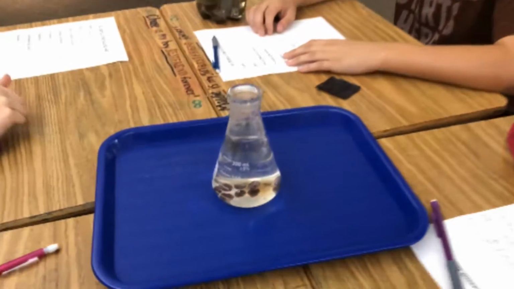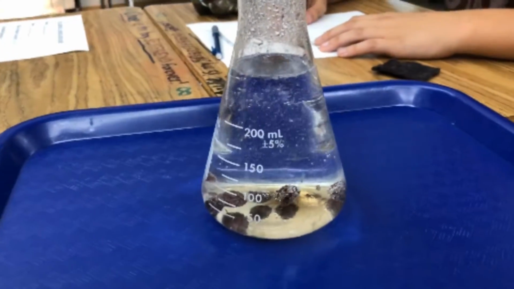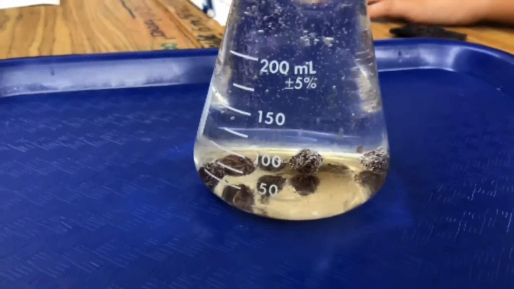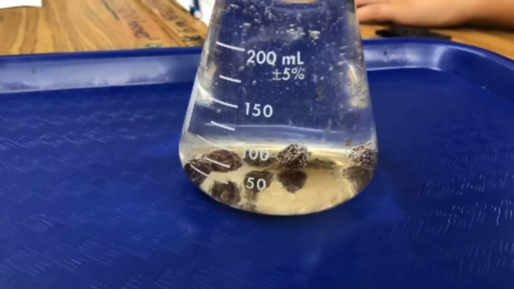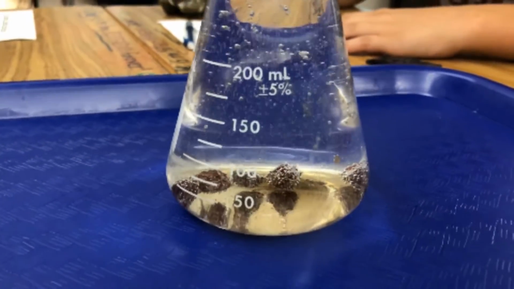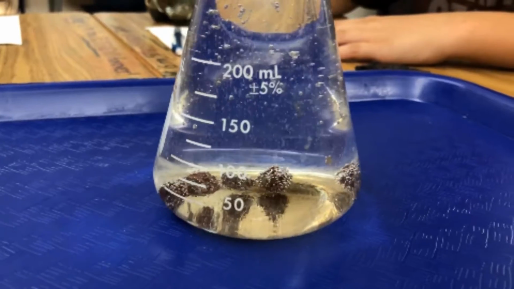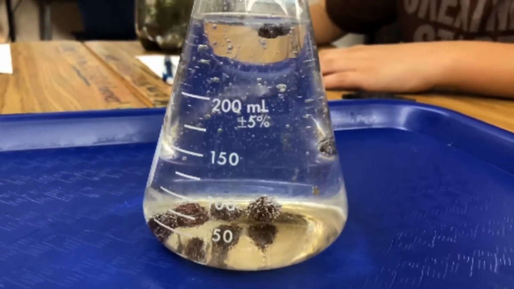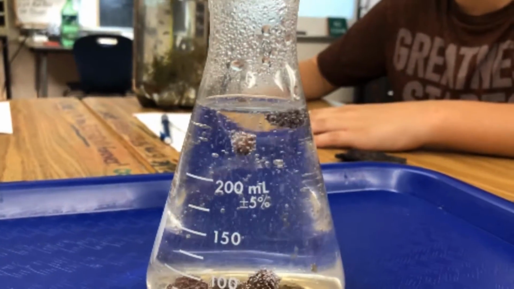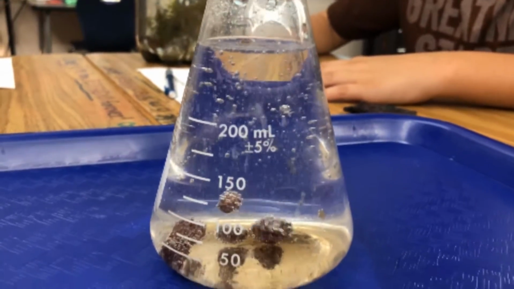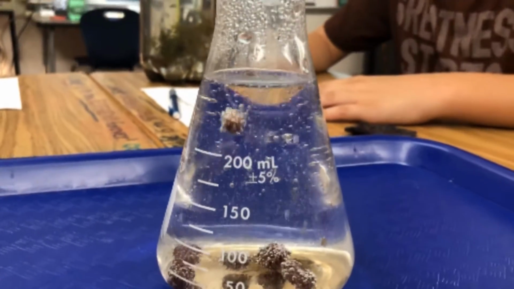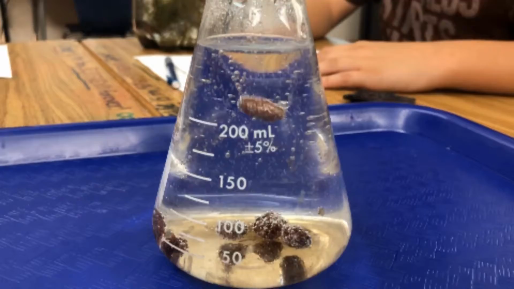I'm going to get kind of close here. I see some raisins on the bottom right now. It's beautiful. Mohammed says they're beautiful. Beautiful little raisins. I see one raisin is starting to do something. Now our essential question in this is, why does the raisin rise and then fall?